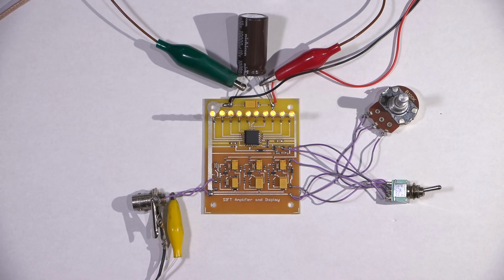Now my signal generator, it's very hard to do this because I'm introducing a little bit of noise myself. There we go. So yeah, you can see I moved my hand away. There we go.